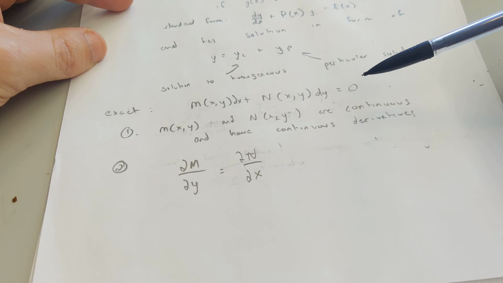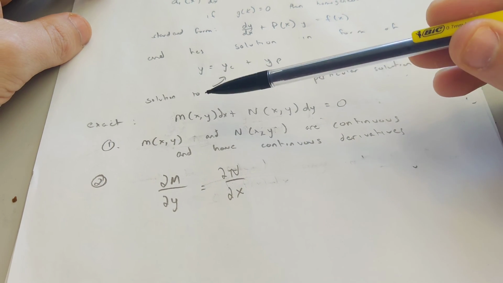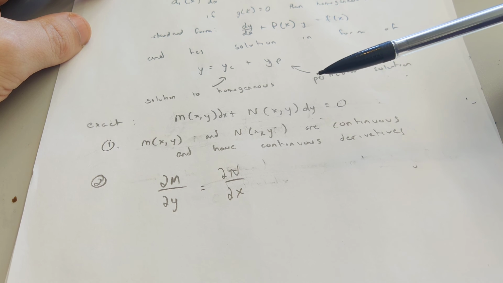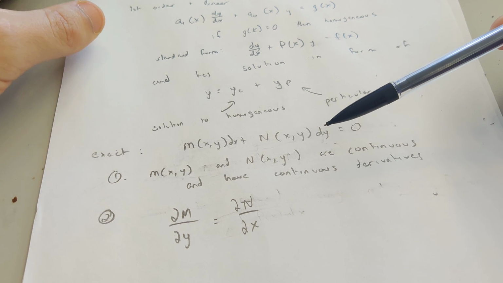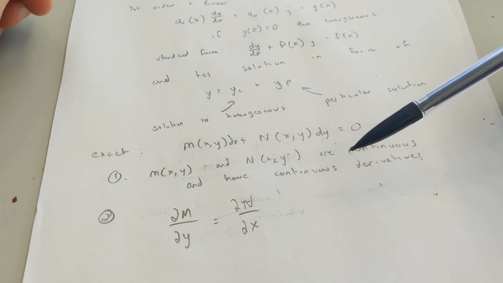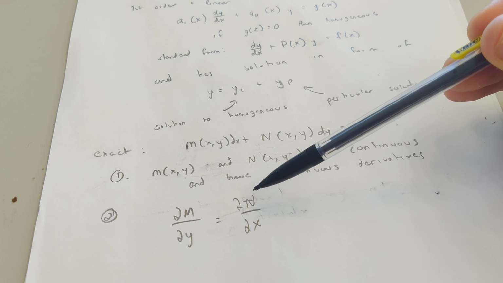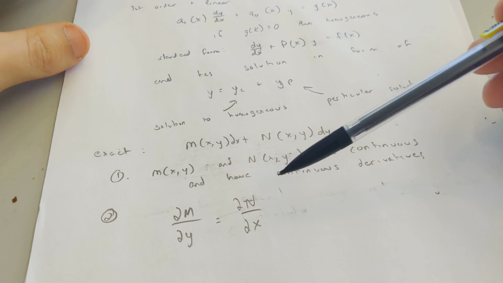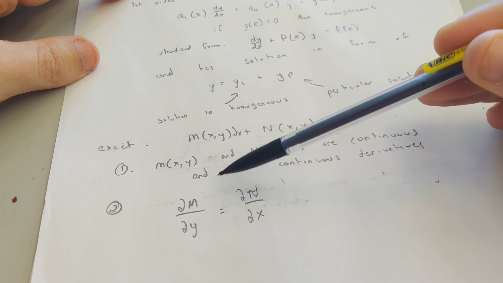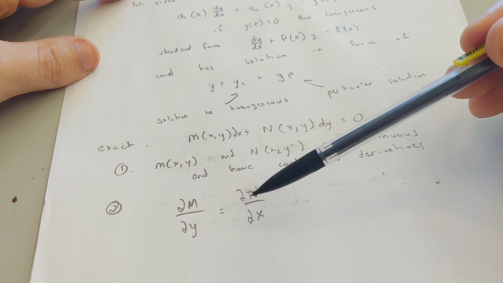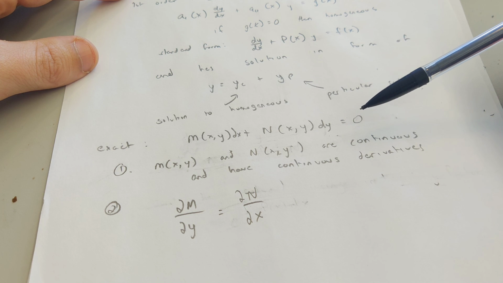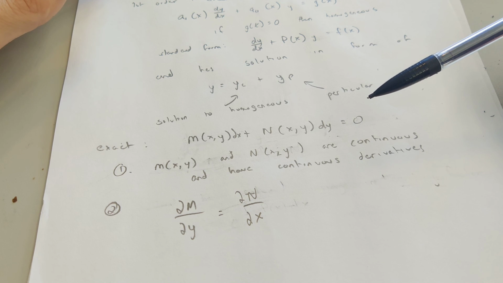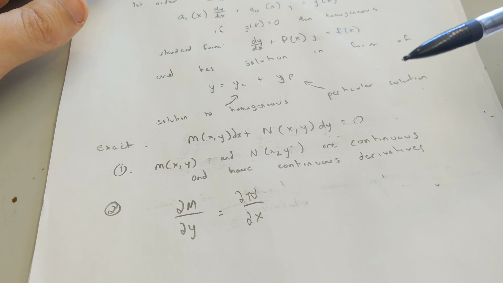The first thing that we have to do to know that we can use this is that these functions have to be continuous and have continuous derivatives, and that's just something that, depending on the problem, you can tell by looking at them. But this is the big one for exact equations: we would typically check to make sure that the partial of m with respect to y and the partial of n with respect to x were equivalent. That's how we know that we've got this form, and we can use the methods to solve them knowing that they're an exact equation.